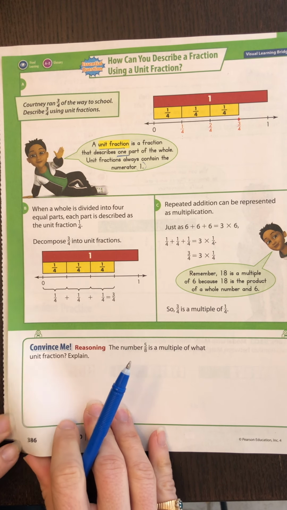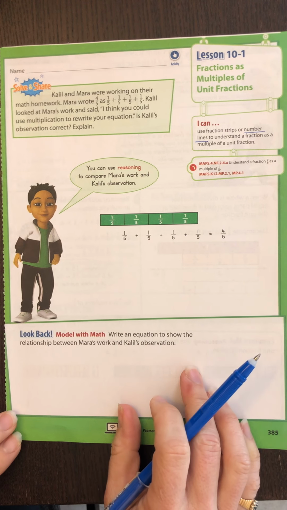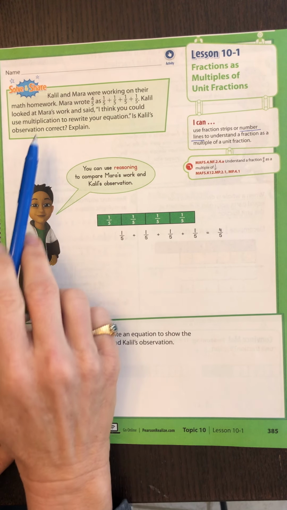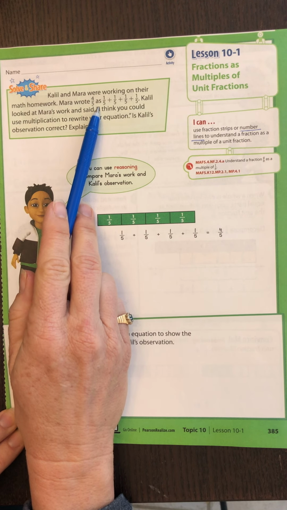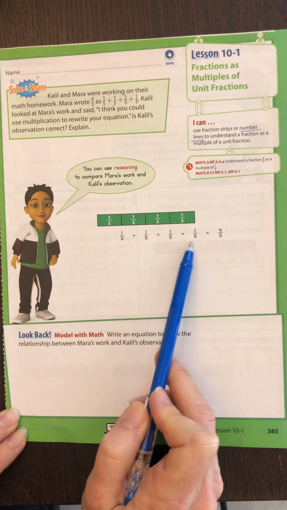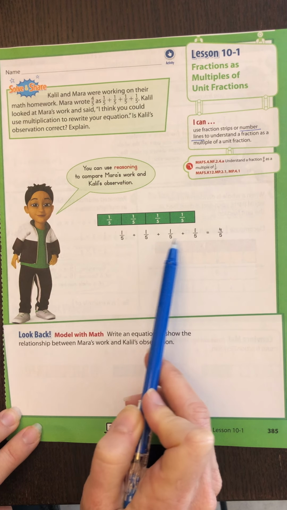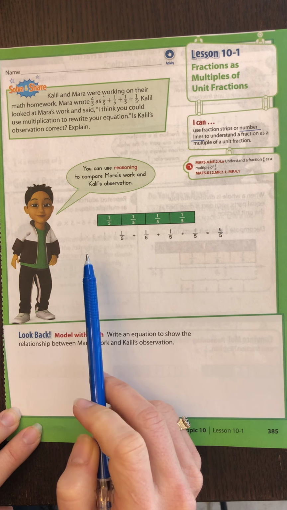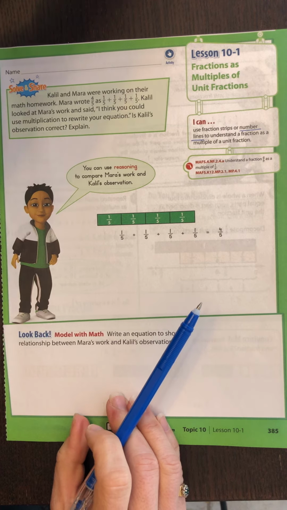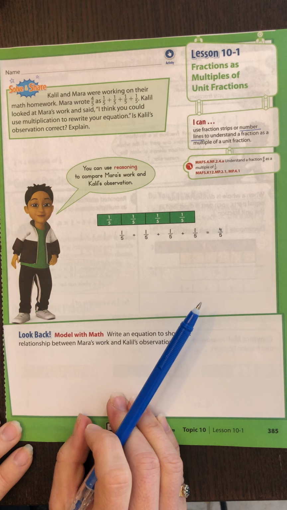All right, so let's go back and look at our solve and share problem. Khalil and Mara are working on their math homework. Mara wrote 4/5 as 1/5 plus 1/5 plus 1/5 plus 1/5. Khalil looked at Mara's work and said, I think you could use multiplication to rewrite your equation. Is Khalil's observation correct? Well, let's go back to our definition of multiplication. Multiplication is repeated addition. It's when we add the same number over and over again.